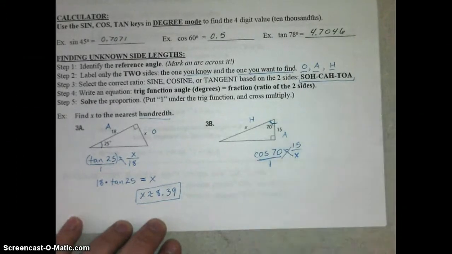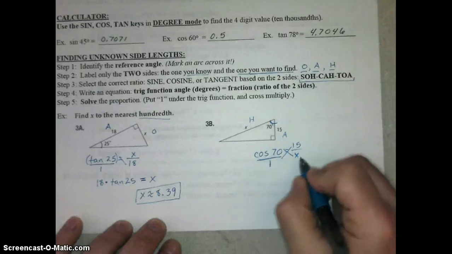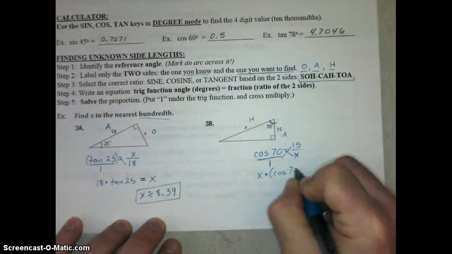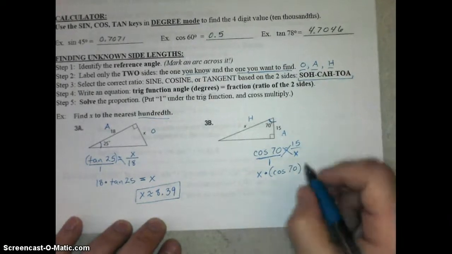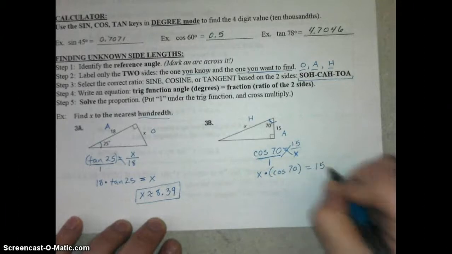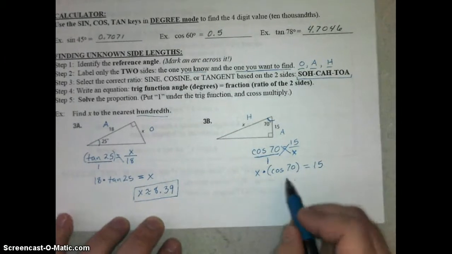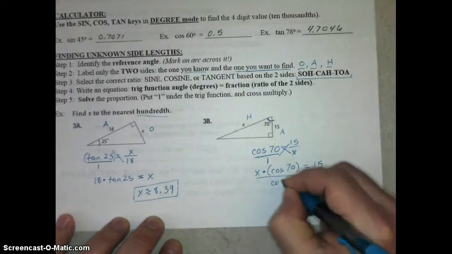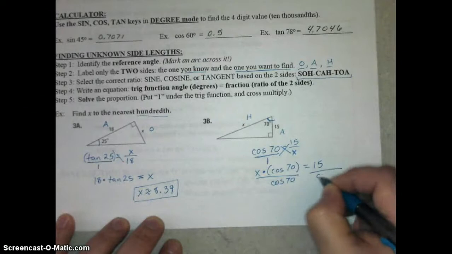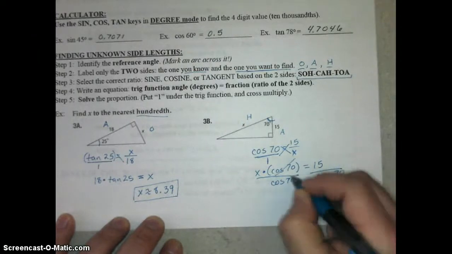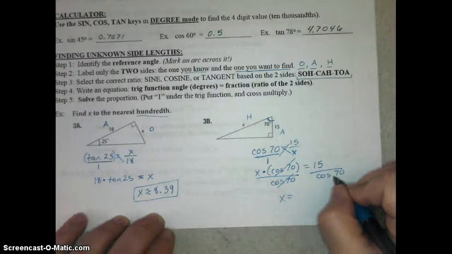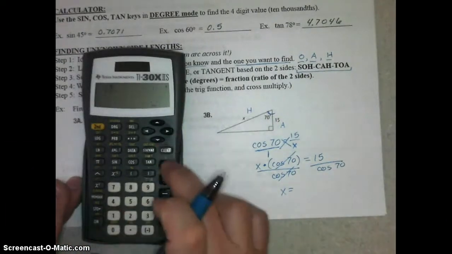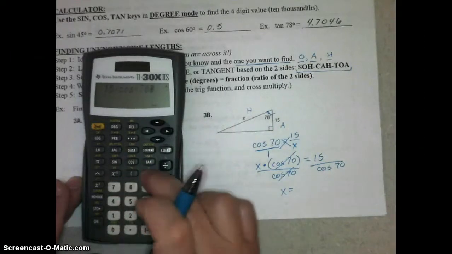and we just cross multiply. Cosine of 70 times x, we're going to write as x times the quantity cosine of 70. Sometimes it helps to put parentheses around that because that's one value, equals 1 times 15, which is 15. Well, in order to solve this for x, remember this quantity is one value, so to undo the multiplying by that value, I'm just going to divide by the cosine of 70 on both sides. So here they cancel, and I have x equals 15 divided by cosine of 70. And so I can use my calculator and do 15 divided by cosine of 70, and close your parentheses.